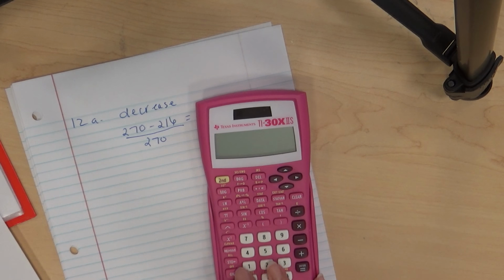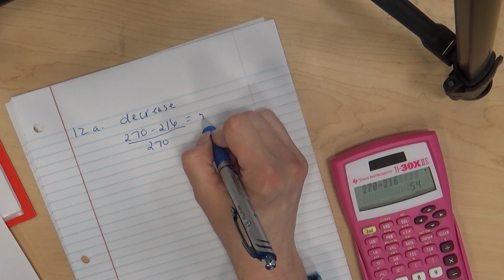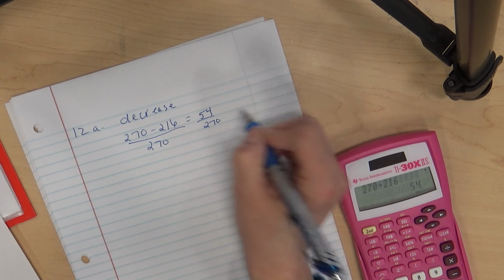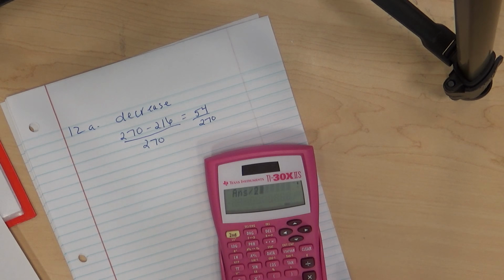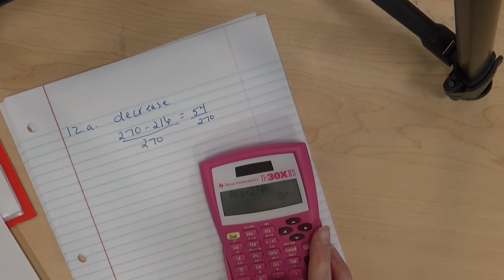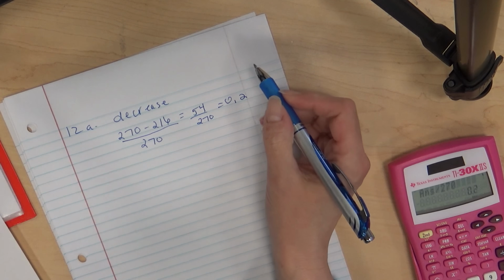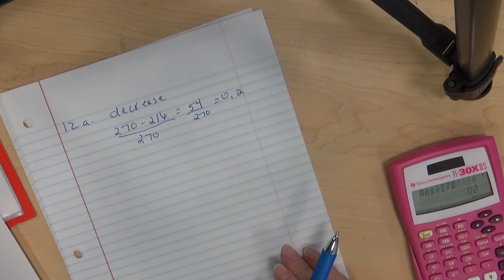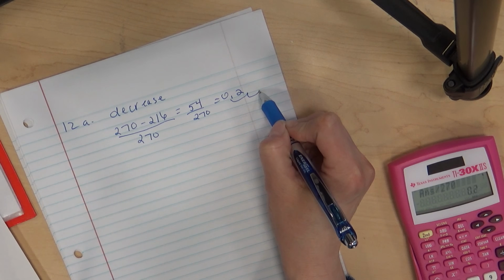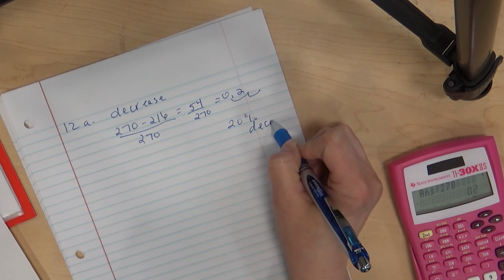On the calculator, I can type 270 minus 216. That's 54, and I divide by 270, and that gives me 0.2. 0.2 needs to be converted to a percent. Let's move the decimal 2 spaces, and I have 20% decrease. So that's part A.